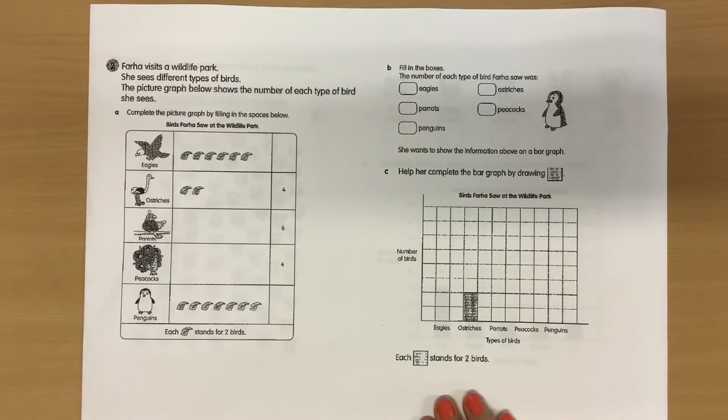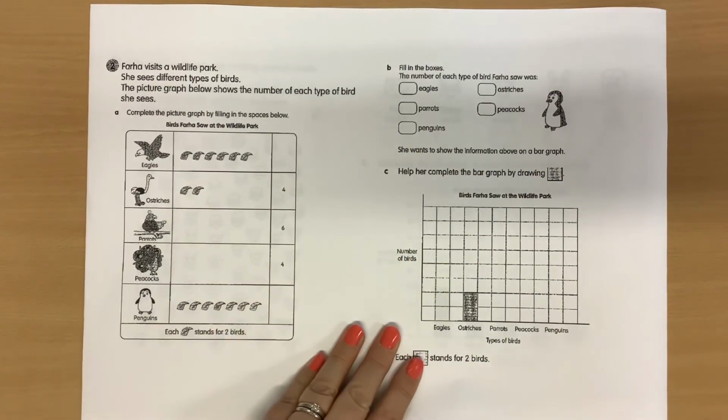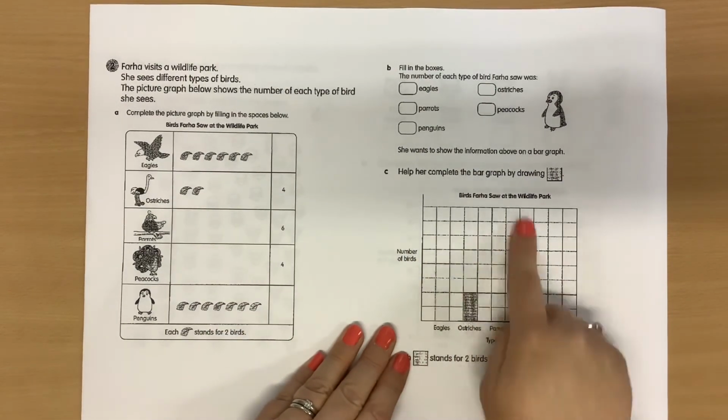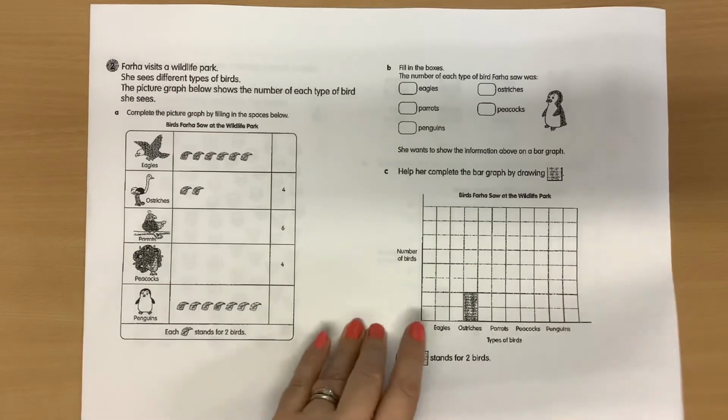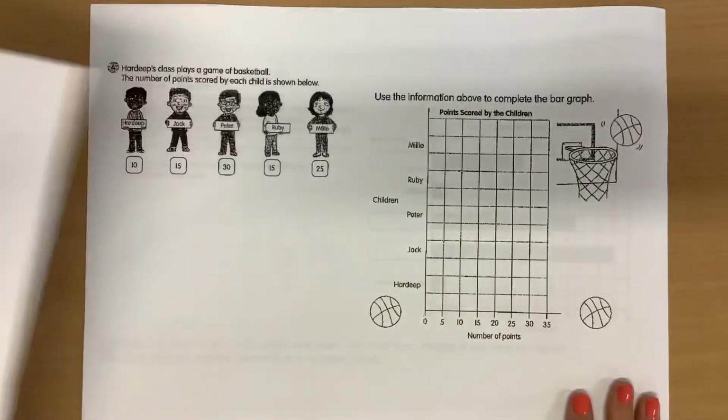And you have a number of questions that you need to fill in where you are looking at picture graphs, filling in missing information, and then drawing a bar graph. So have a go at those questions. You've got quite a few.